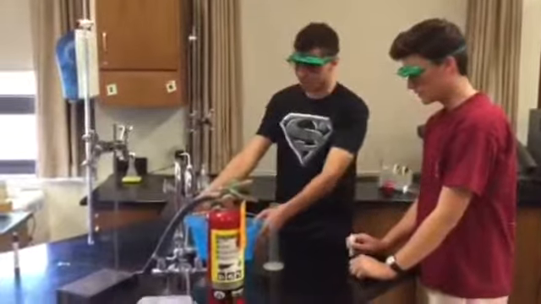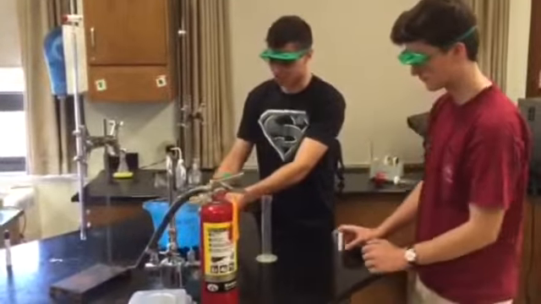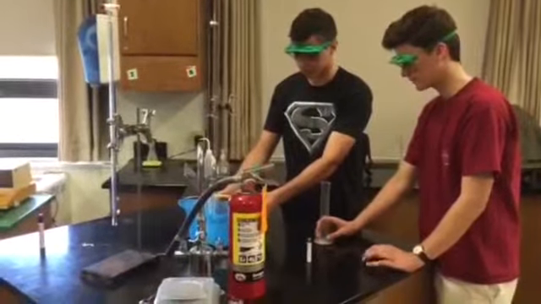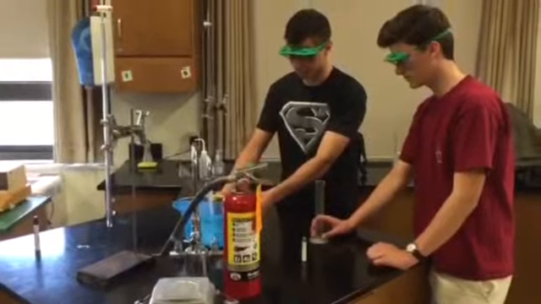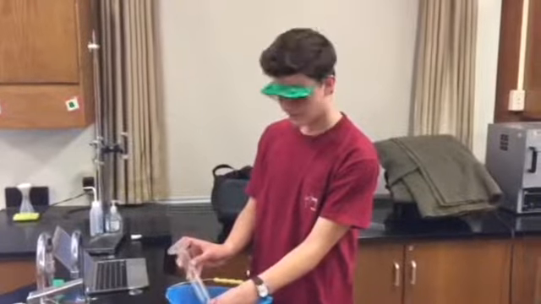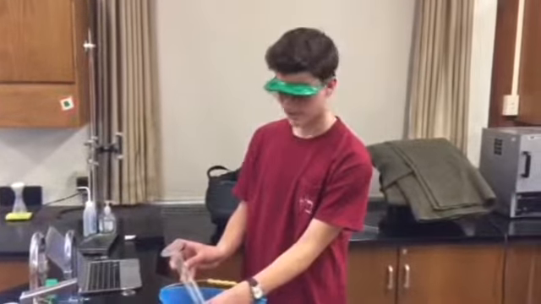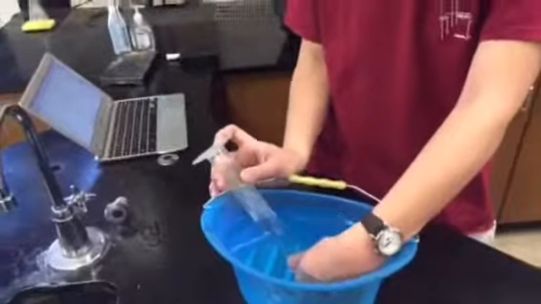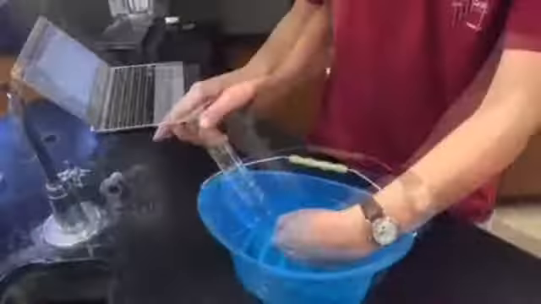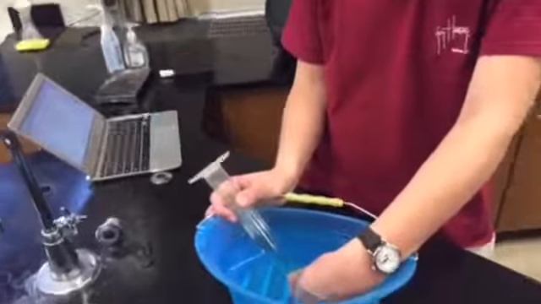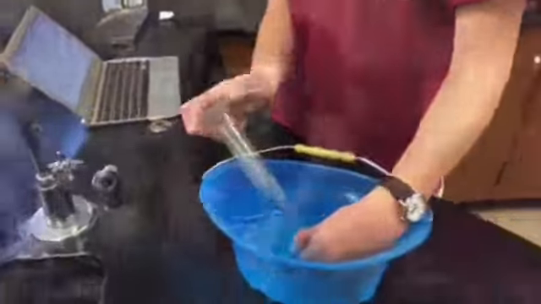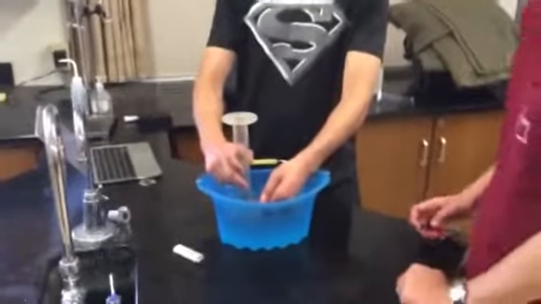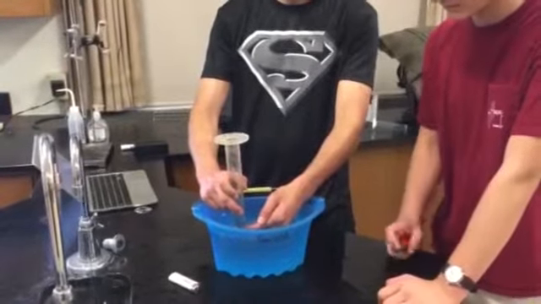So what we're going to do first is fill up the bucket two-thirds of the way full of water. What's happening is the butane gas is going up into the cylinder and it's replacing the water. So that way there's nothing but butane gas there. Okay, now that the 100 milliliter cylinder is full of the butane gas, you're going to want to raise it up on the water level until the water is even inside of it and outside in the bucket.